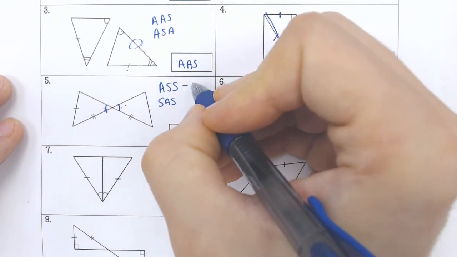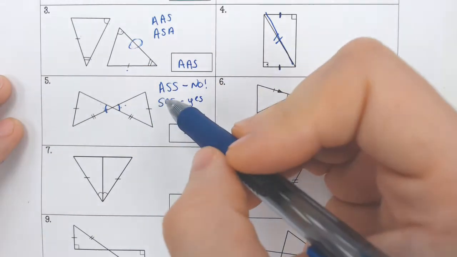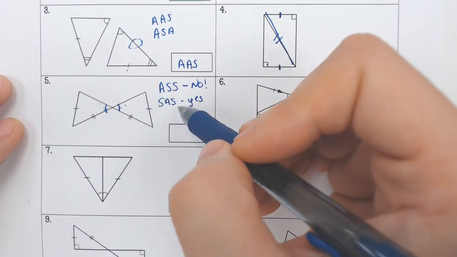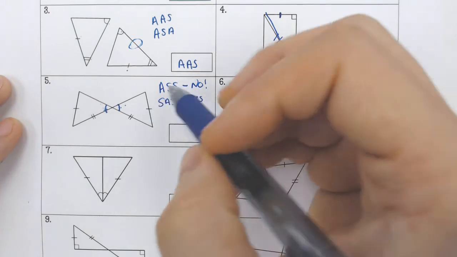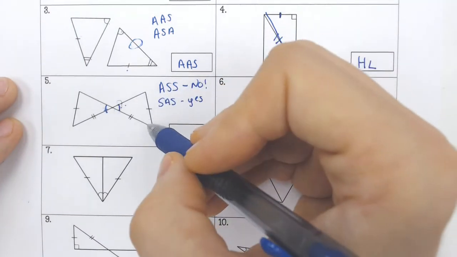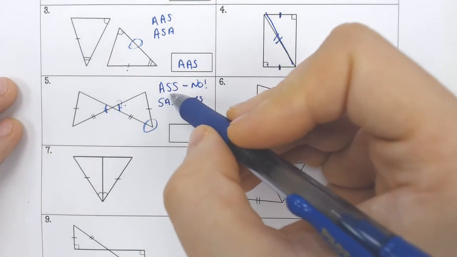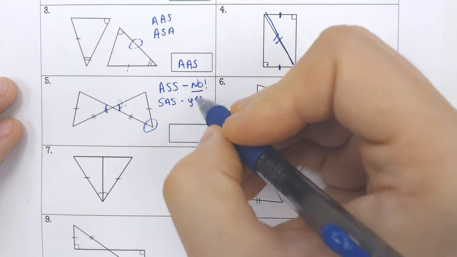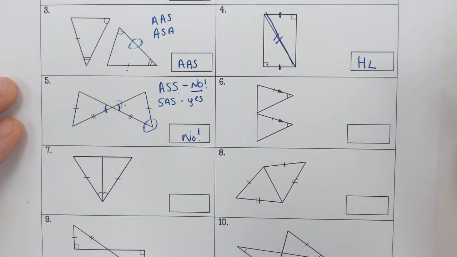But this one means it's not congruent. And this one actually works. So is the angle in between the two sides? And I would say, no, this angle's here, where in between the two sides it should have been here, and it's not. So this is actually angle side side, which means that is not congruent. And you can write, no, not congruent, any of the above.